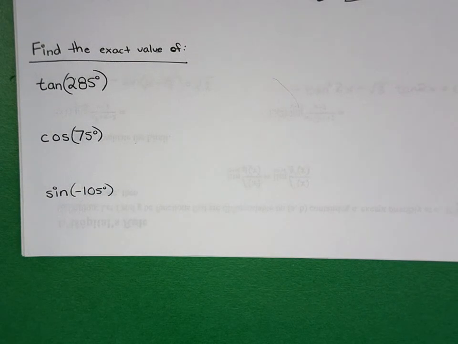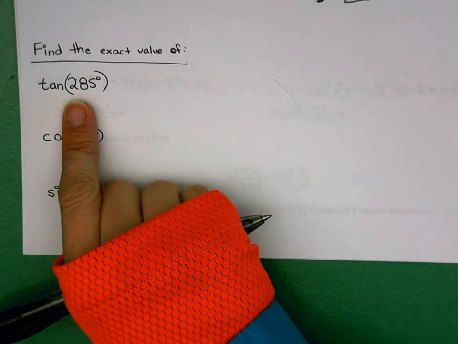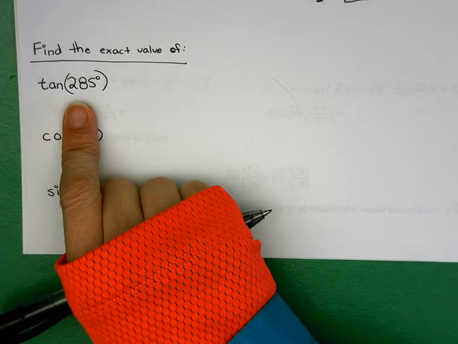Because if I can find those two angles, then I can use my angle addition or subtraction properties to expand and be able to evaluate this and find its exact value. Okay, so go ahead and pause the video, give this one a shot, and restart it when you are ready.